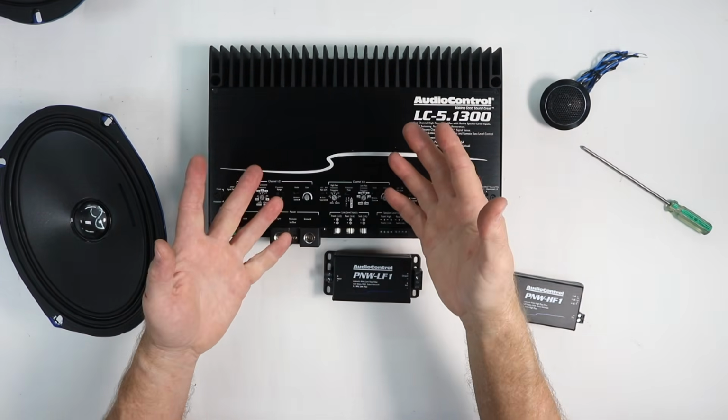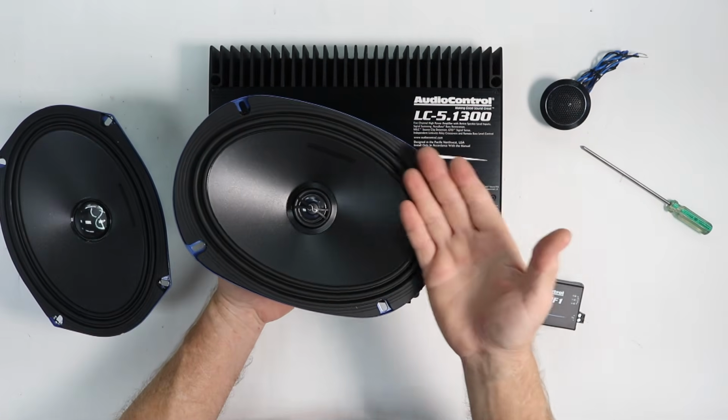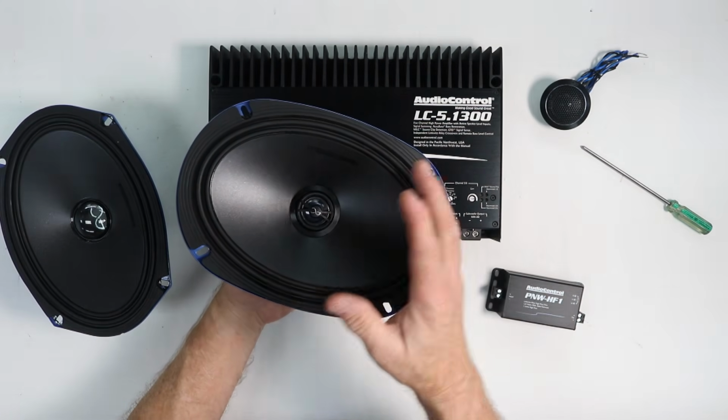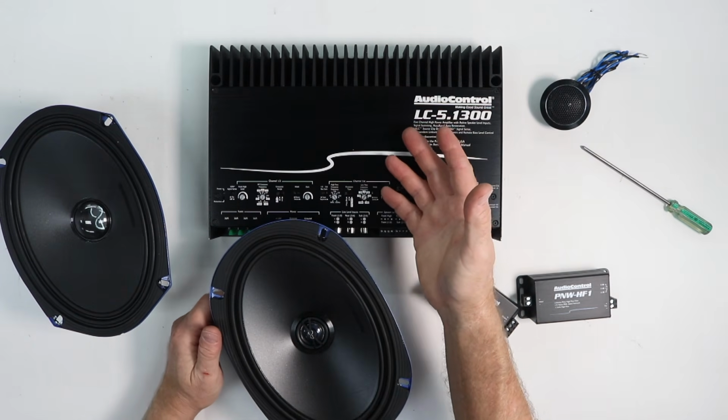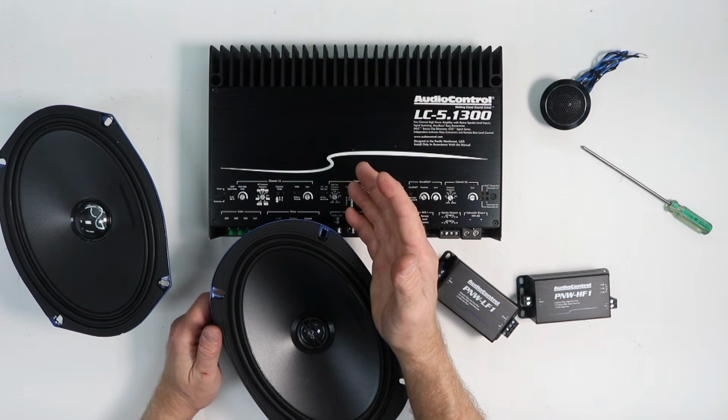But what if I have a rear speaker? Because I want a rear speaker. It's like I gotta have this. Now what do I do? This is the amplifier I bought. I want to go active. I'm missing a channel of power.